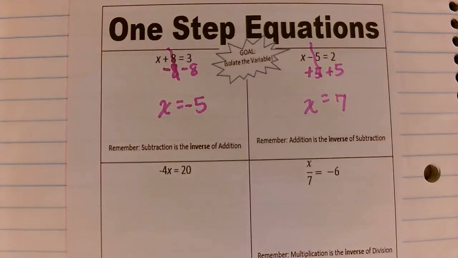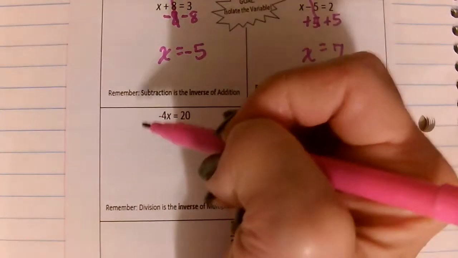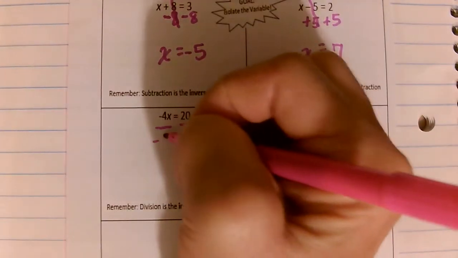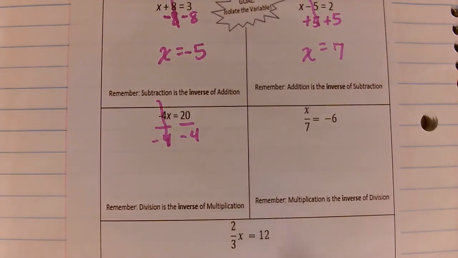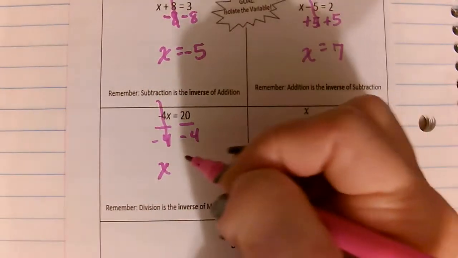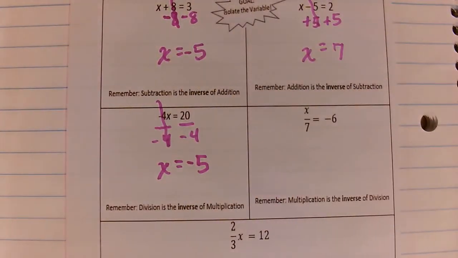On the next one, we're multiplying negative 4 times x. The opposite of multiplying is dividing, and you show with a fraction bar to both sides. Divide negative 4 from both sides, cancel out the negative 4's because negative 4 divided by negative 4 leaves you with just 1x or x. And then 20 divided by negative 4 is negative 5, so x equals negative 5.